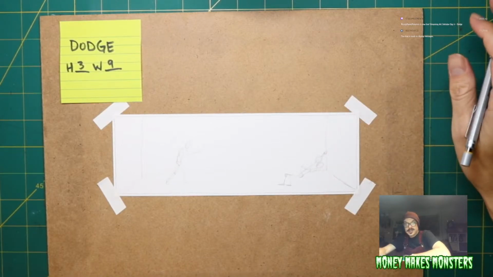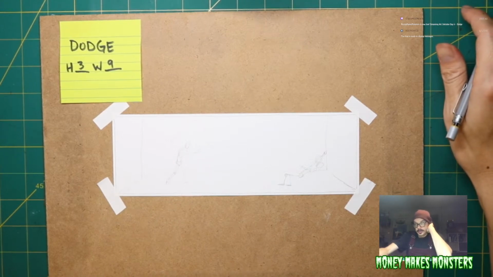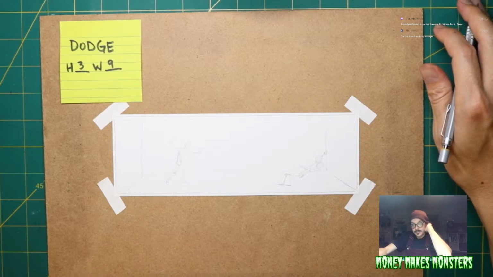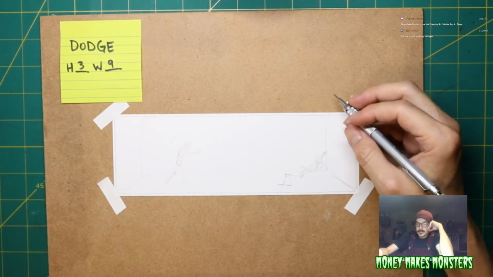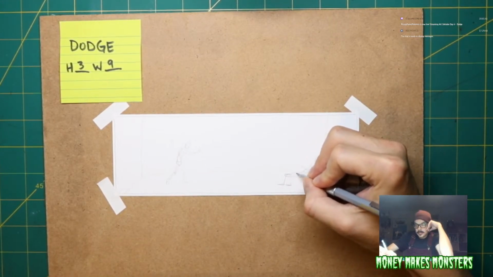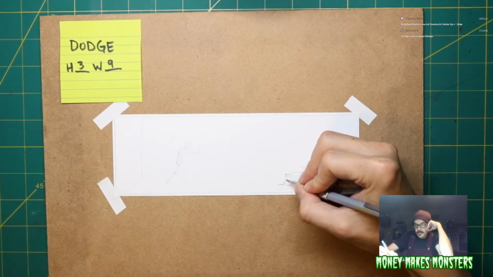Would this be the most interesting picture of dodging? Not really. I wouldn't draw it from a really weird perspective. Because, I mean, it's done, right? Draw a calf muscle.